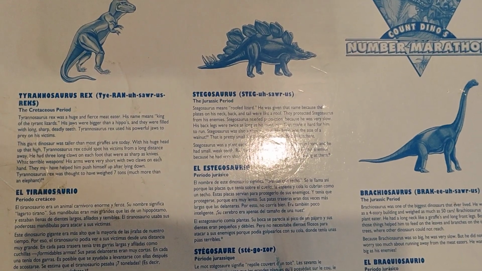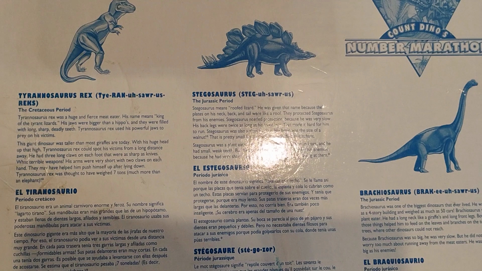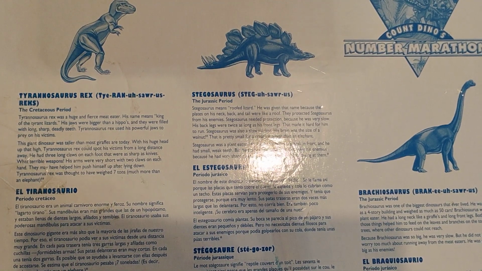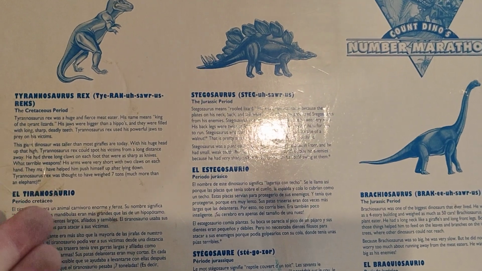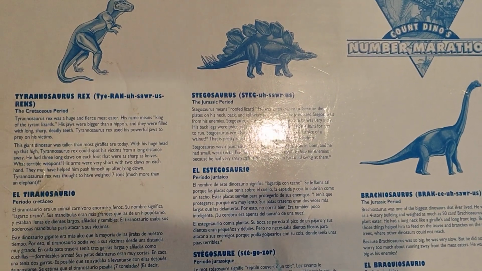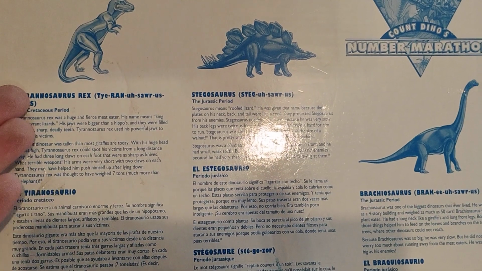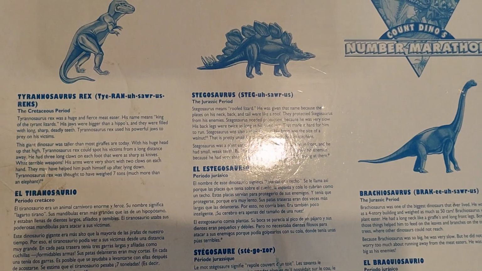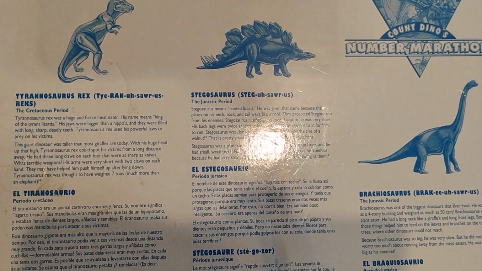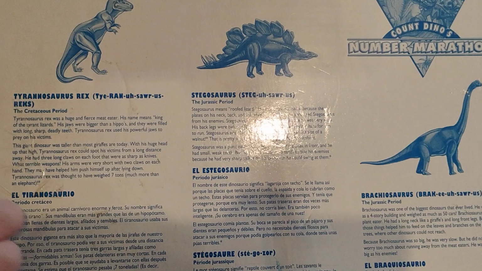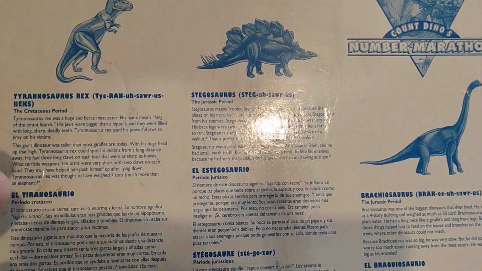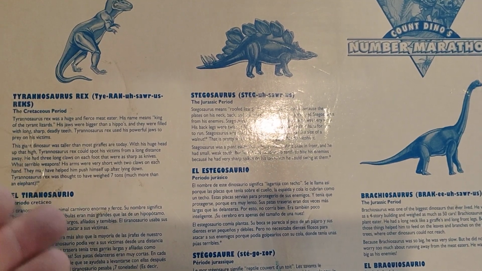Anyway, and they were filled with long, sharp, deadly teeth. Tyrannosaurus Rex uses powerful jaws to prey on his victims. Allegedly. They never seen one, so they don't know. Again, probably true, but maybe. The giant dinosaur was taller than most giraffes are today. Allegedly. Because they, again, never seen one, and they don't have a complete fossil. A complete skeletal, 100% complete skeletal fossil.